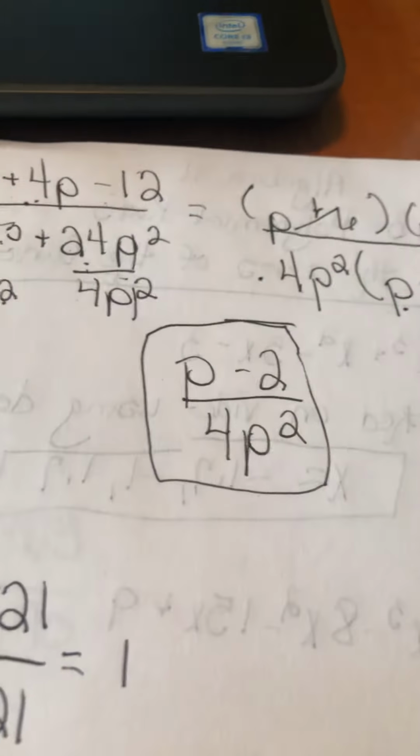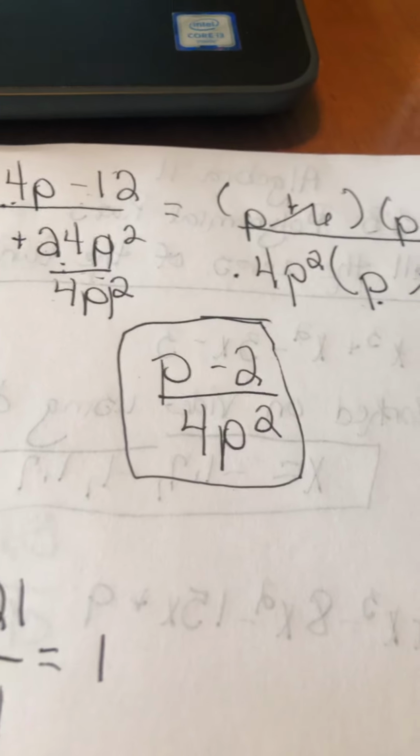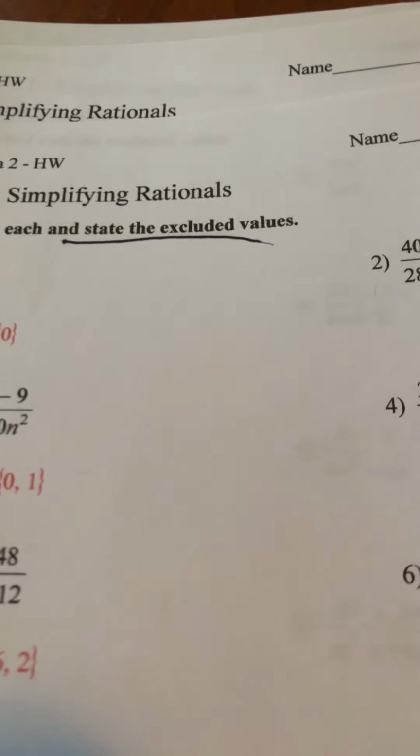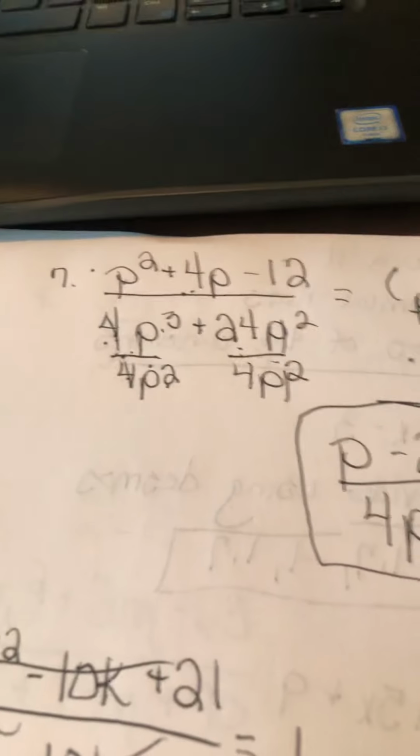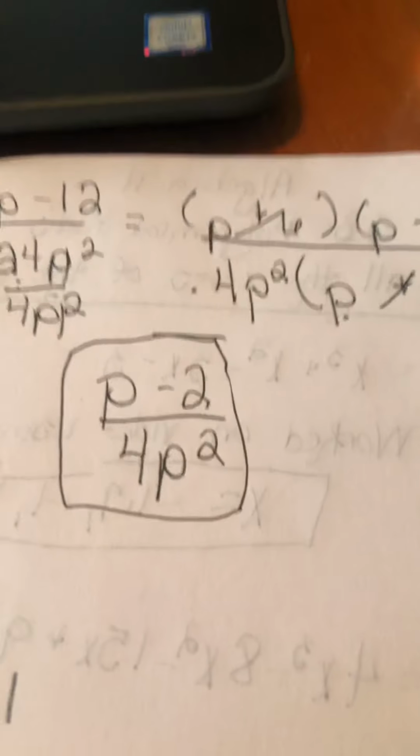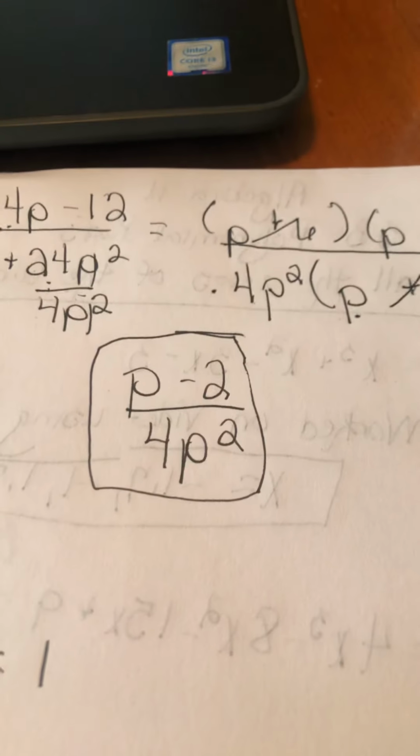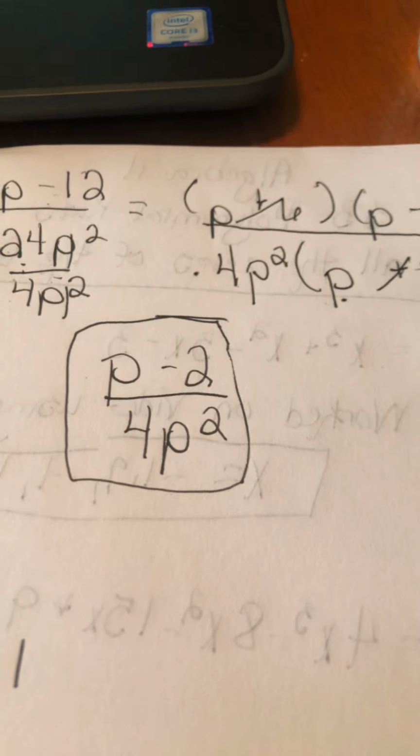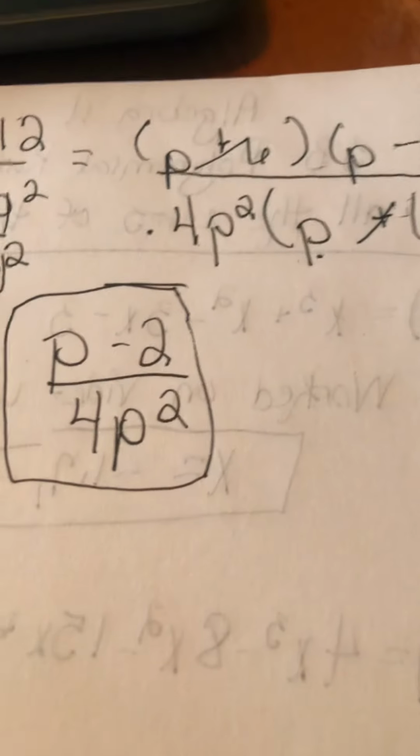But what do we mean when we say here in our directions to state the excluded value? So I told you that today I would explain what that means. So basically, when you have a fraction, you can't have 0 as a denominator.